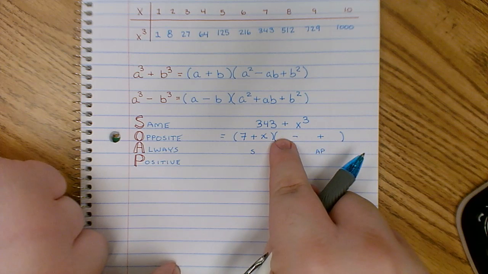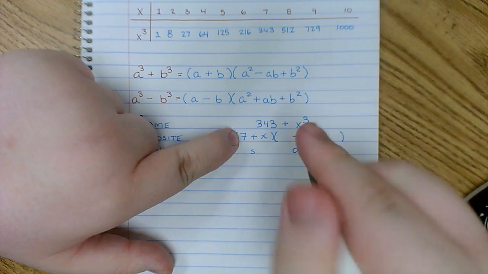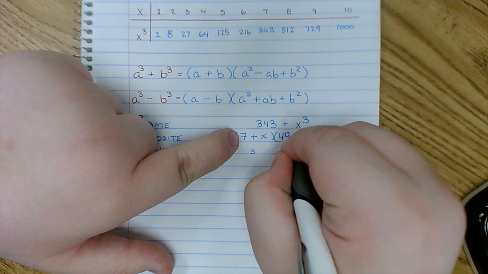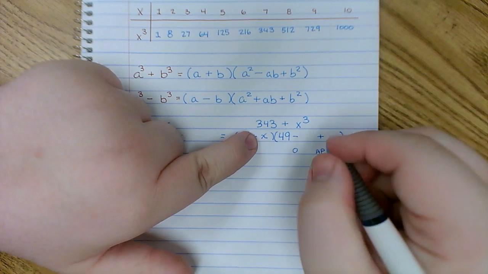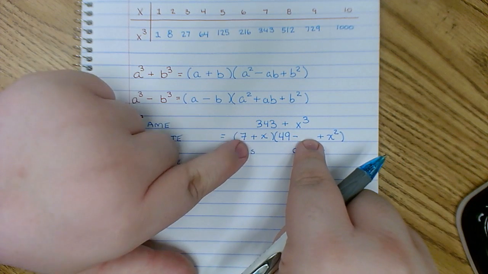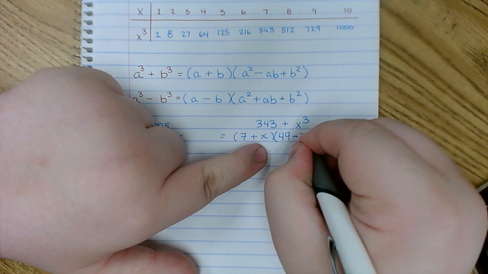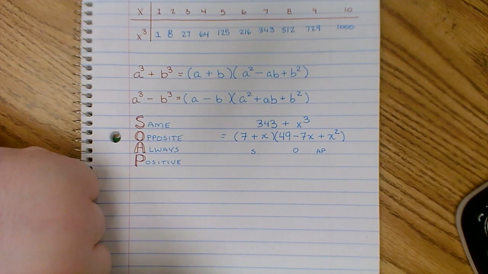Okay, the first number in my trinomial is the first number here, squared. So 7 squared is 49. My last number is the x squared. And my middle number is just 7 times x. And boom, that's your answer.